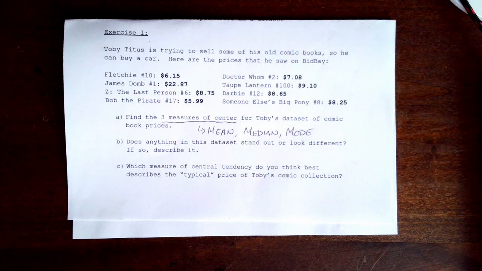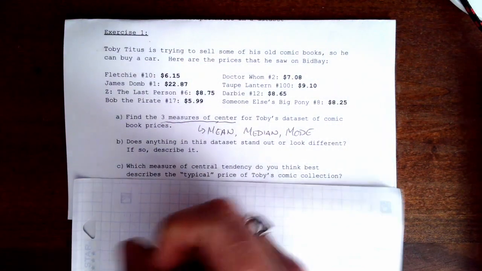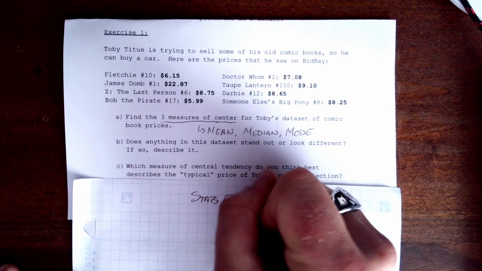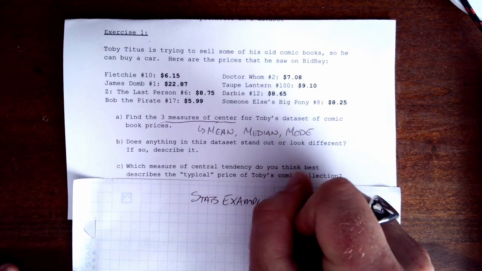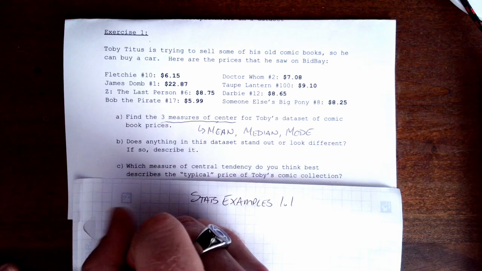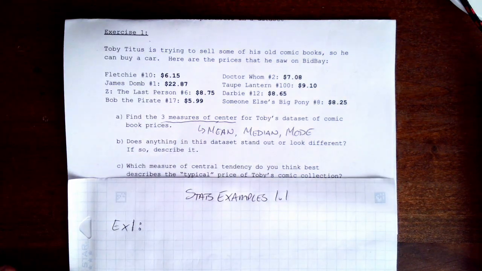Part B. Does anything stand out or look different? If so, describe it. That will help us answer Part C. So the first thing is to put all the numbers in order, and actually, real first thing is to get some paper where you can take your notes. Remember, when you are copying a problem, especially a word problem, into your notes, you do not need to copy every single word, or maybe not even necessarily every single number. It might help. We'll see.